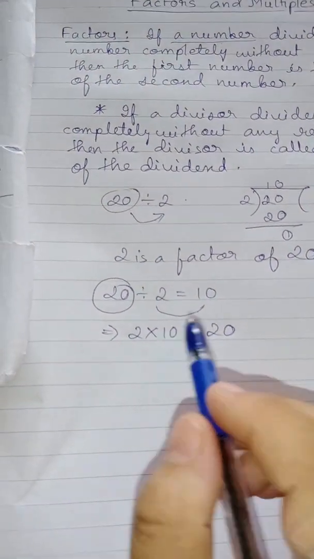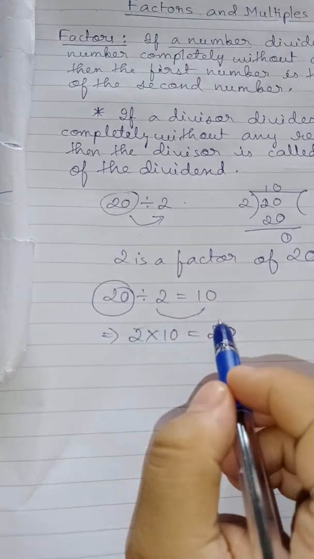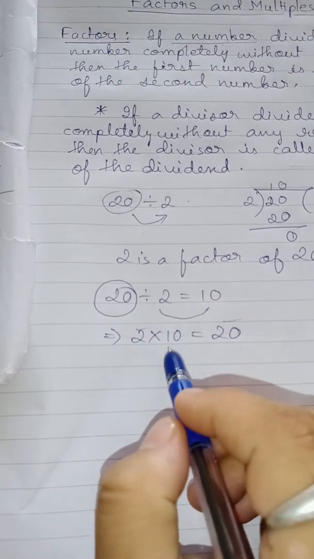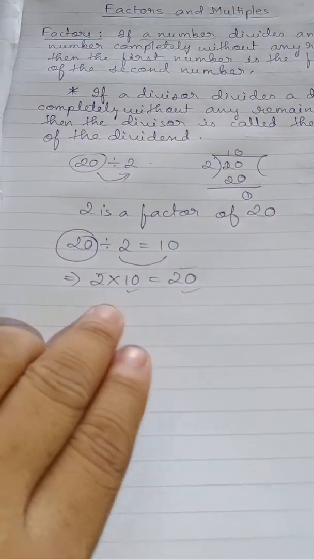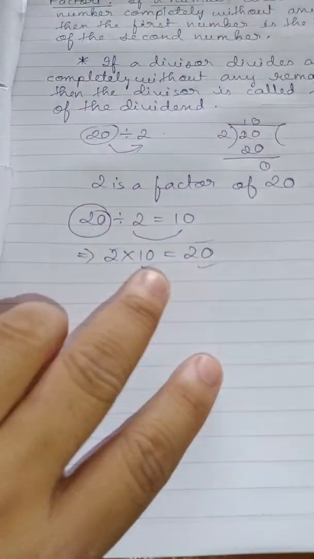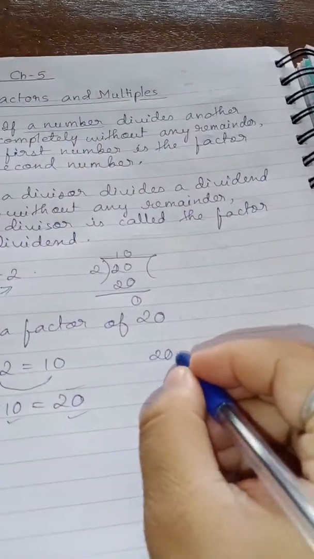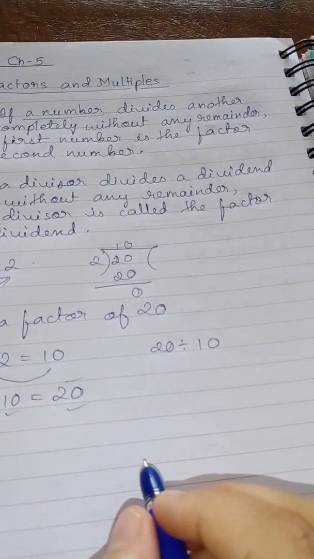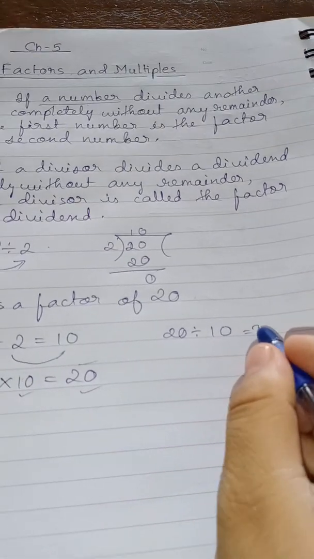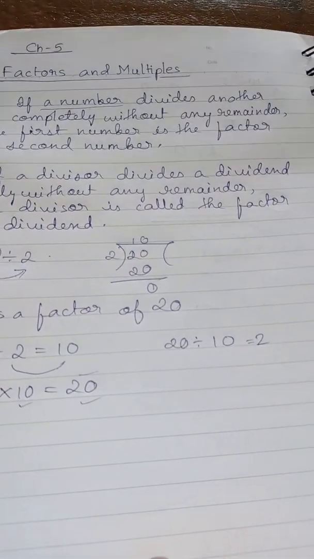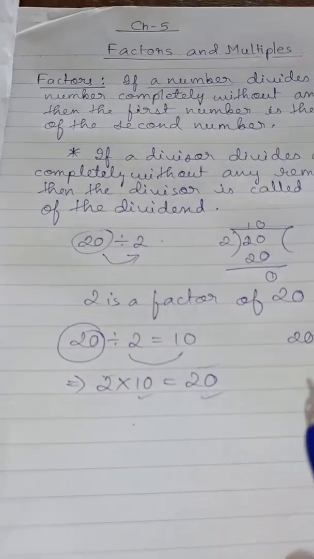So in that case I can say that 2 is a factor of 20, but not only 2, even 10 is also a factor of 20, because like the way I multiplied 10 with 2 to get 20, similarly I can multiply 2 with 10 to get 20. That means I can also divide 20 by 10. In that case also I'll get a quotient 2 without any remainder. So that means 10 is also a factor of 20.